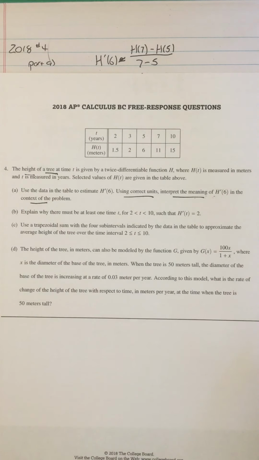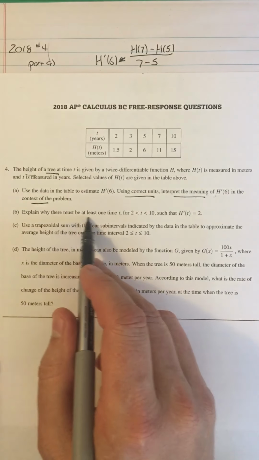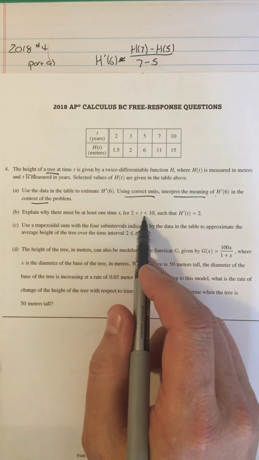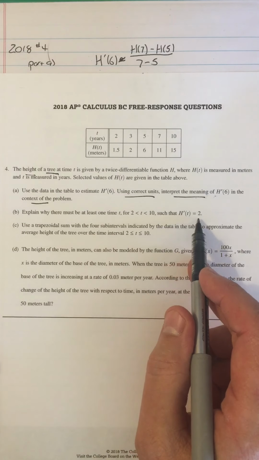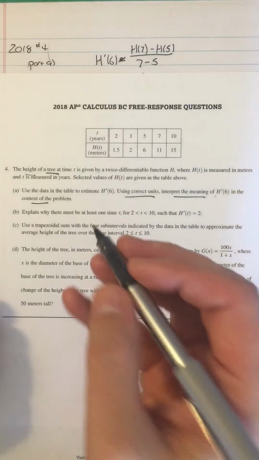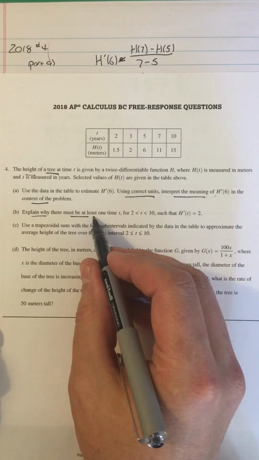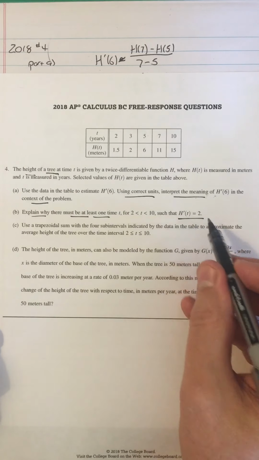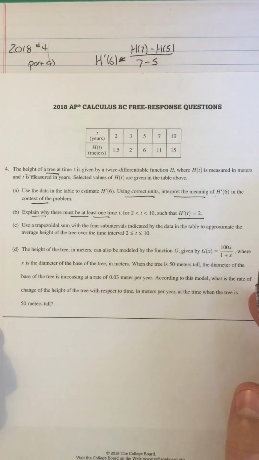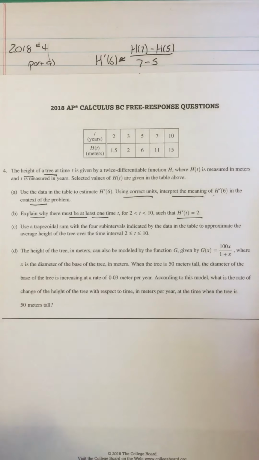2018, number 4, part B, says explain why there must be at least one time between 2 and 10 such that h prime of t equals 2. So anytime they're saying explain why there has to be at least one point where a derivative is something, all those things are keys that tell you that you're looking at mean value theorem.